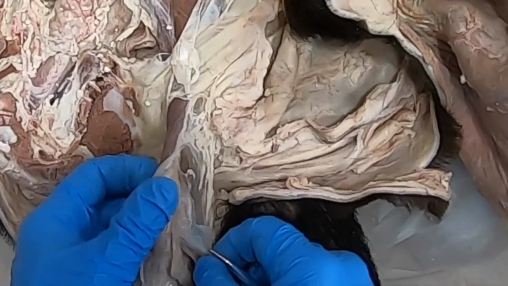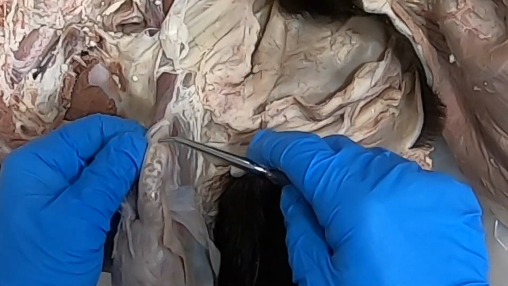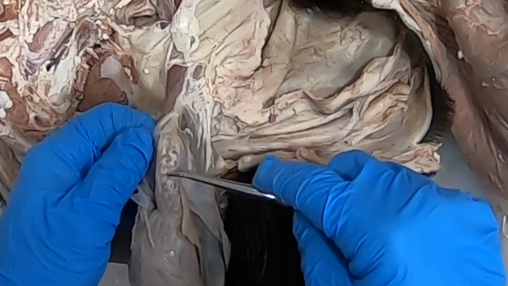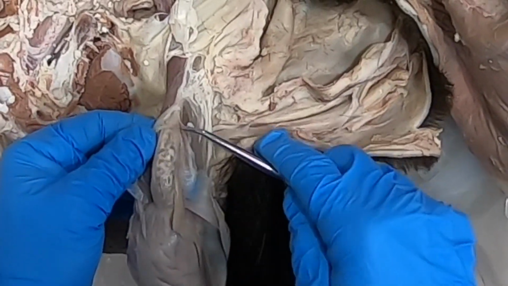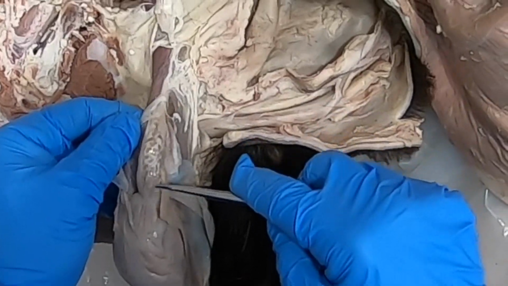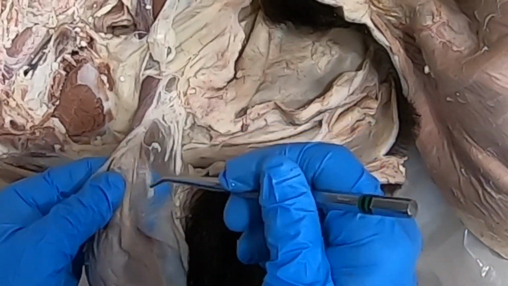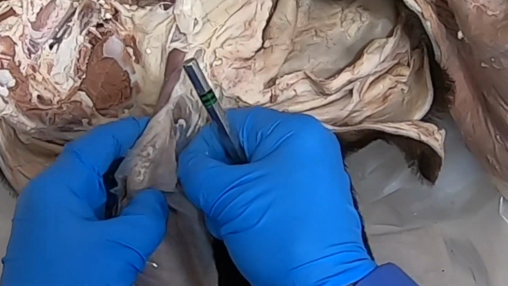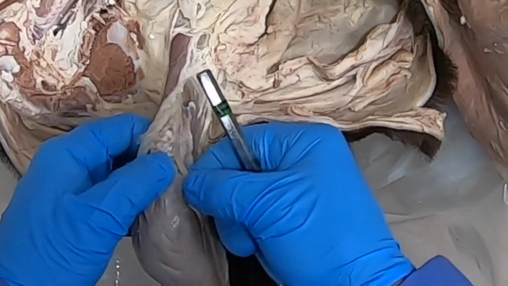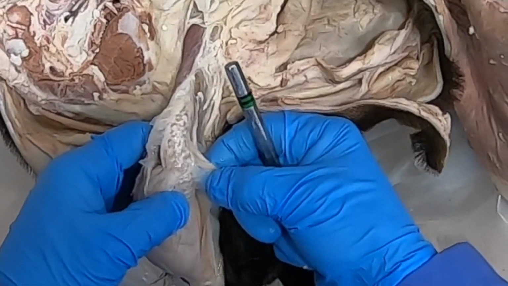So our pampiniform plexus, which is important for cooling the blood as it's going to the testes, didn't get any latex in it, but this is the pampiniform plexus here. And this is our Ductus Deferens coming down here.